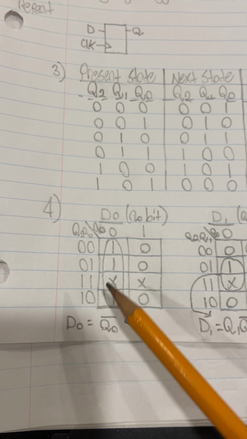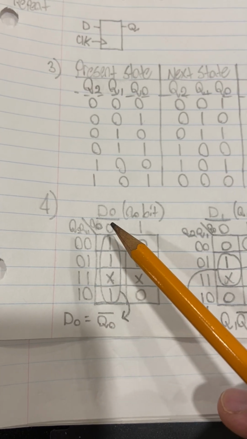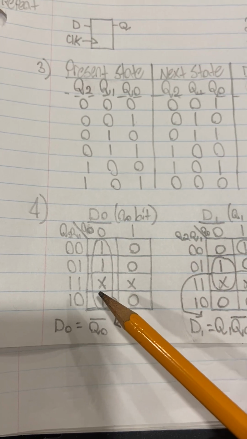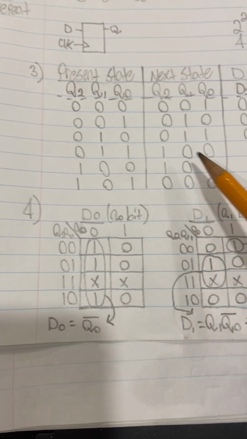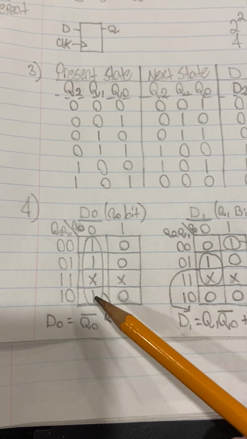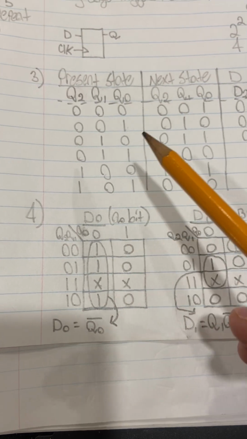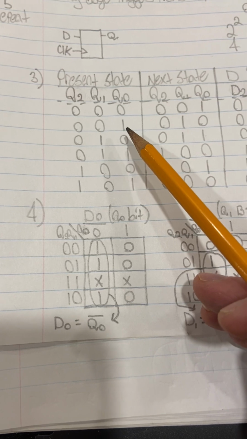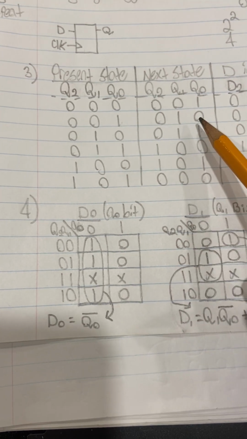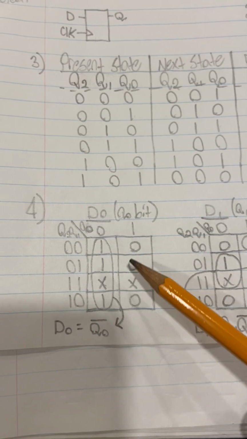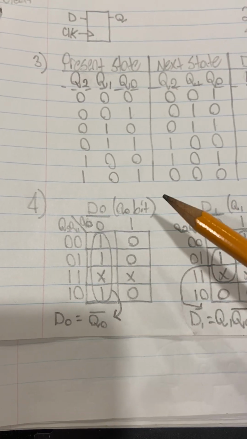And then we do it again. We look at 1, 0, 0 as the present state. So 1, 0, 0, and Q0 changes to 1, right? So we fill that out, and then we do it again. Well, 0, 0, 1 is here. Well, what happens to Q0? It changes to 0. So we put a 0 in here. And we do that for everything within the table.